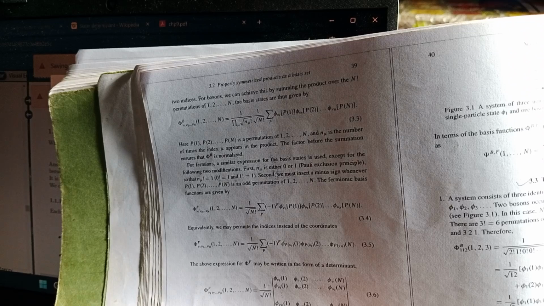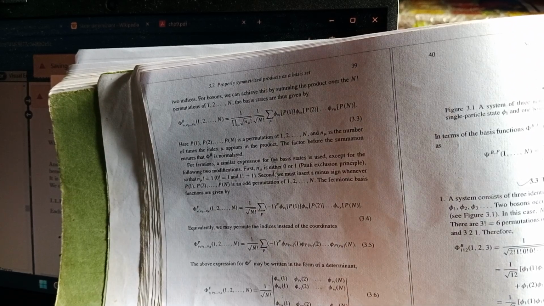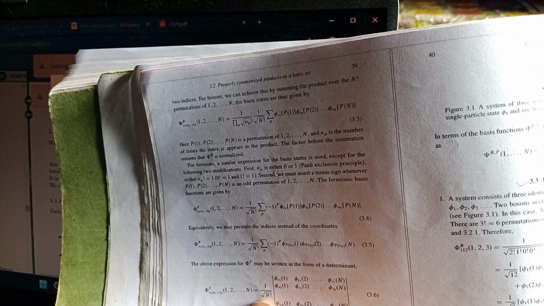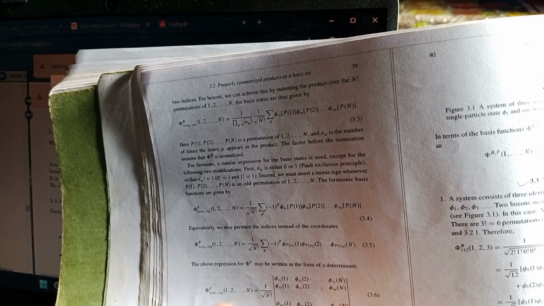Now basically what's the difference between fermionic and bosonic particles? In case of fermions, these particles follow the Pauli exclusion principle. That means each particle has a different state. No two particles will be in the same state. This is basically the Pauli exclusion principle followed by fermions. And just remember this n is the total number of particles in the many particle system.